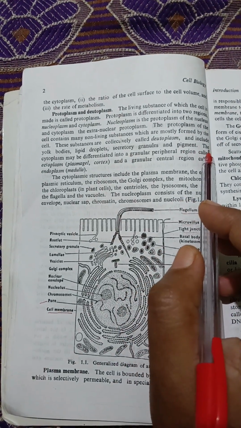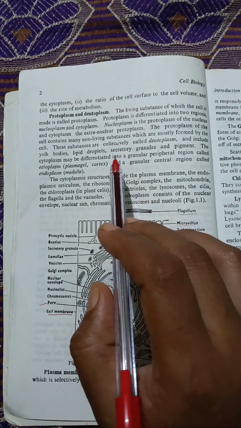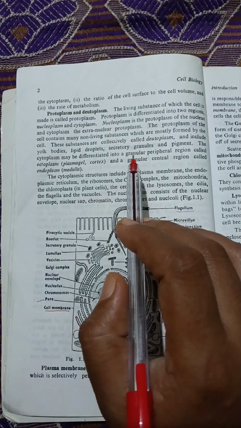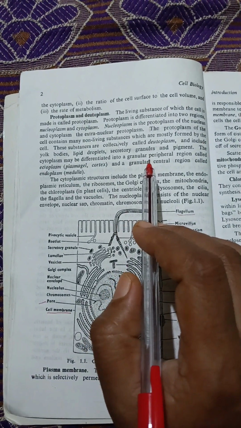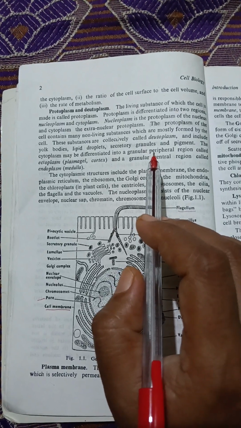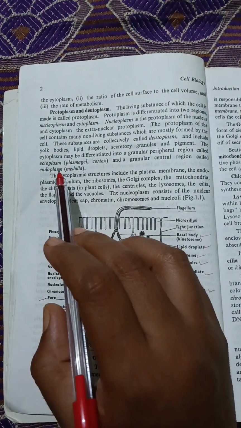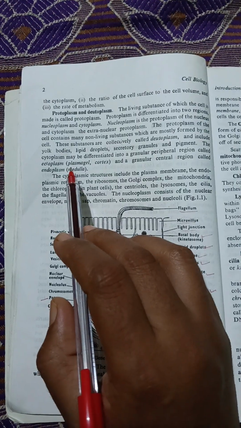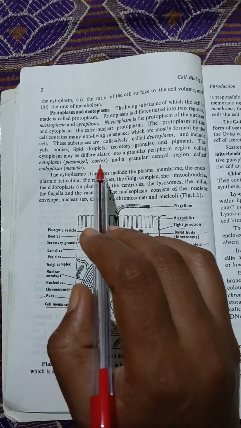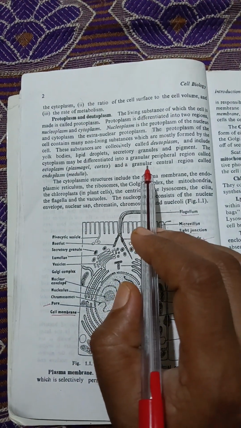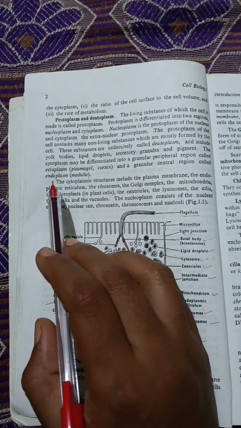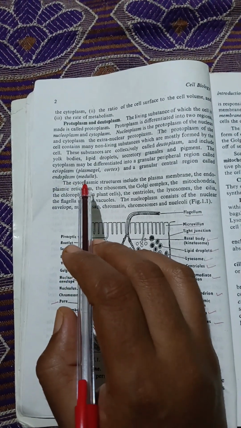The cytoplasm of the cell is again divided into two regions. One is the granular peripheral region, that is called ectoplasm or plasma gel or cortex, and another one is the granular central region, that is called endoplasm or medulla.